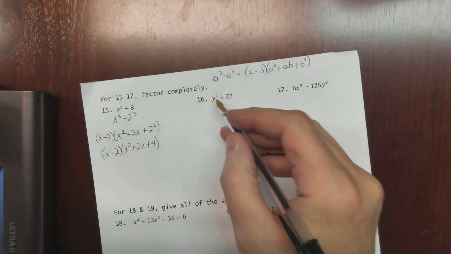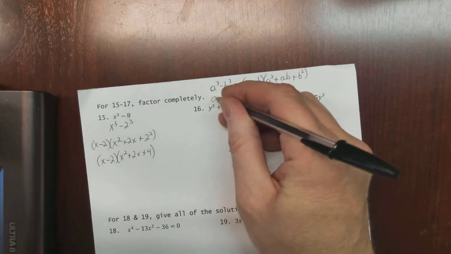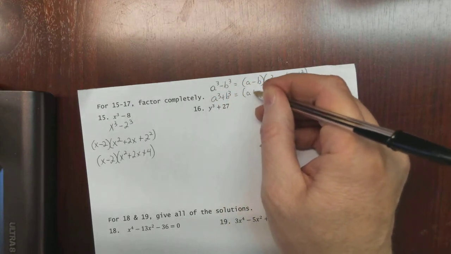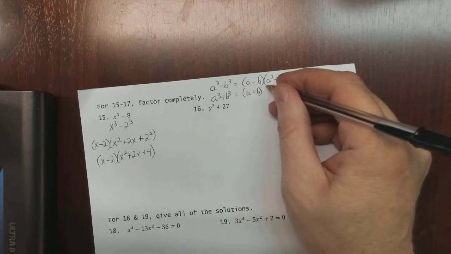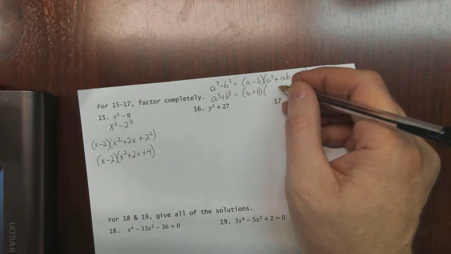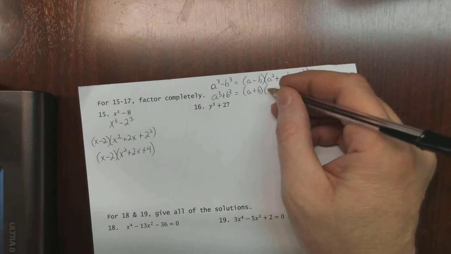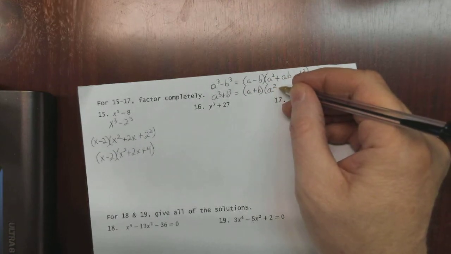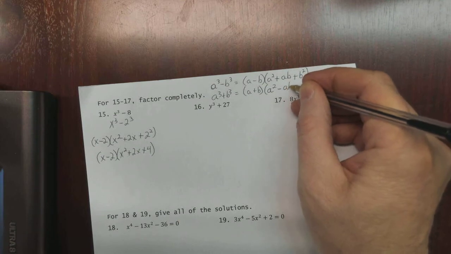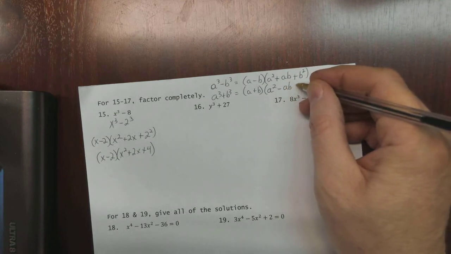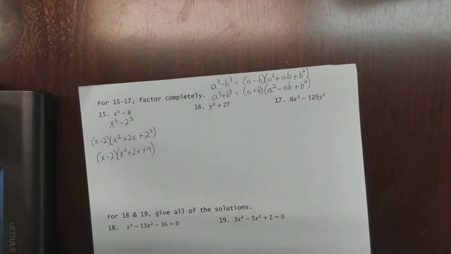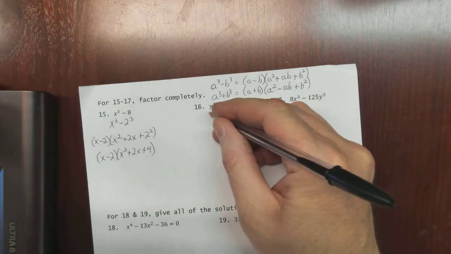Now, sum of cubes. a cubed plus b cubed. We write the a plus b, then always the same: a squared, opposite sign, minus ab, always positive, plus b squared. There's not a lot of difference between those two.